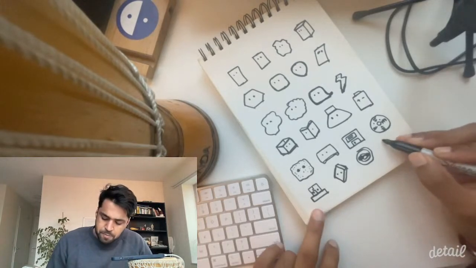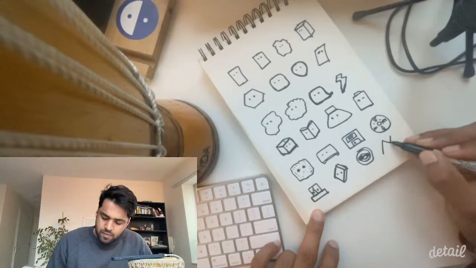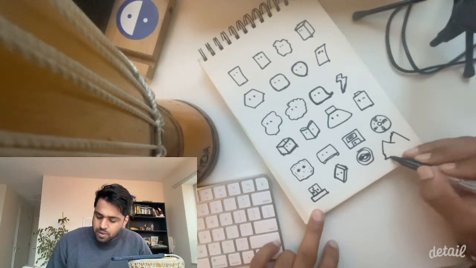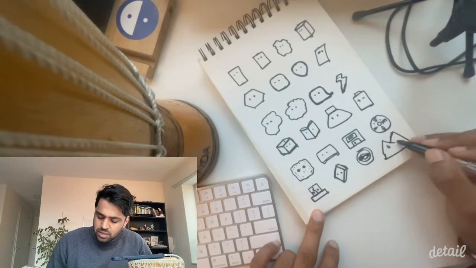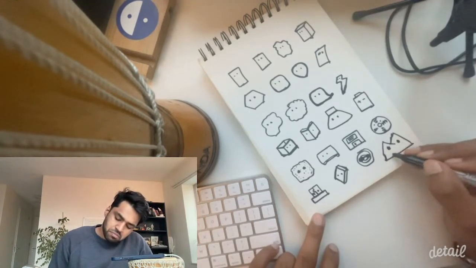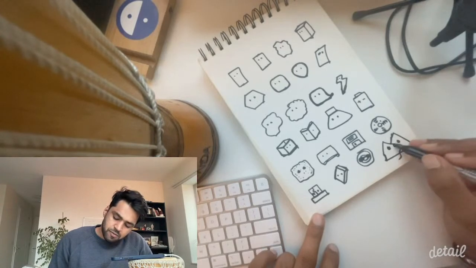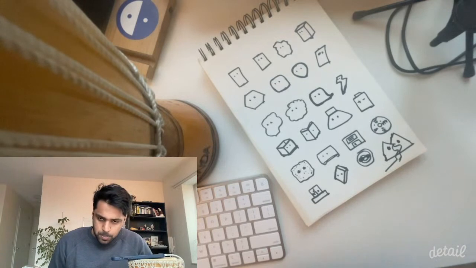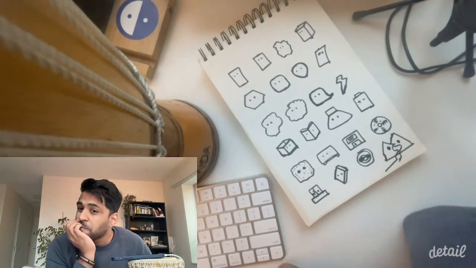Mountains, how would that work? So you'll have these structures, then they will somehow have faces on it. Maybe a river flowing through it. Could be interesting.